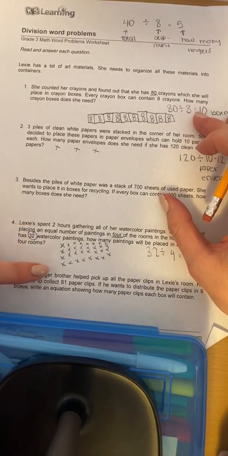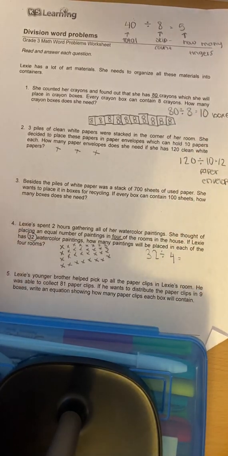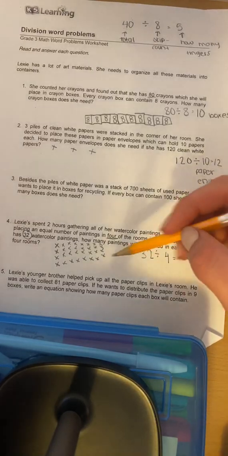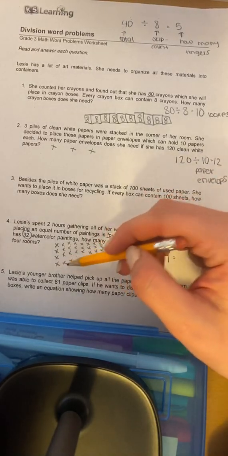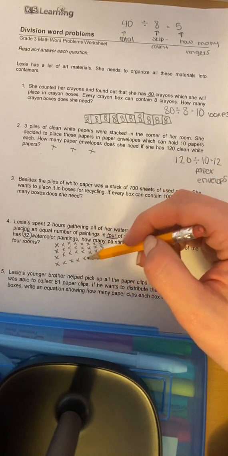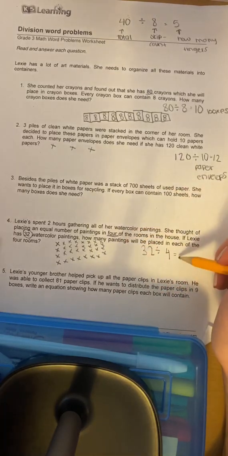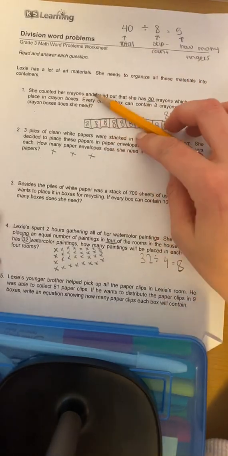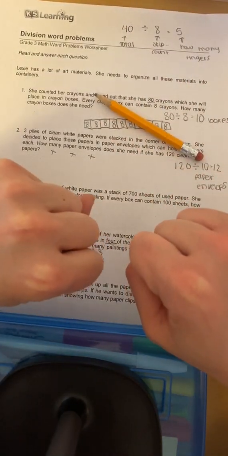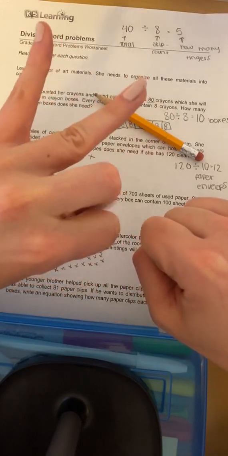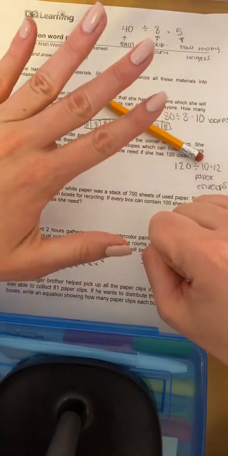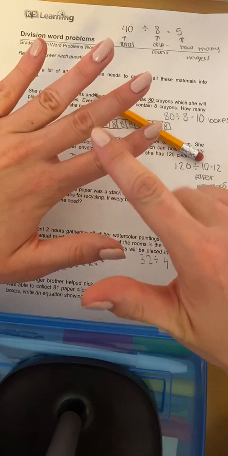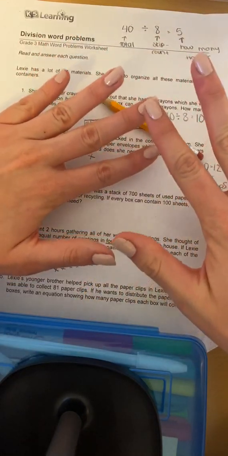So now I'm going to count how many are in each row, because that'll show me how many are going to be in each room. So 1, 2, 3, 4, 5, 6, 7, 8. And to double check my answer, I can skip count by my 4s and see if I get to 8 fingers when I get to 32. So it'd be 4, 8, 12, 16, 20, 24, 28, 32, and that's 8 fingers.